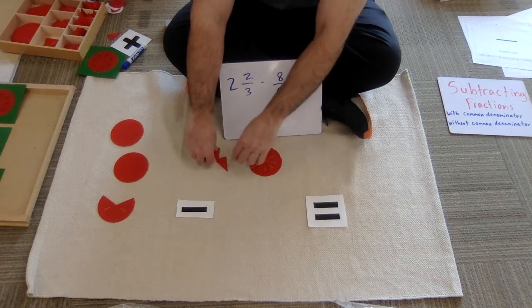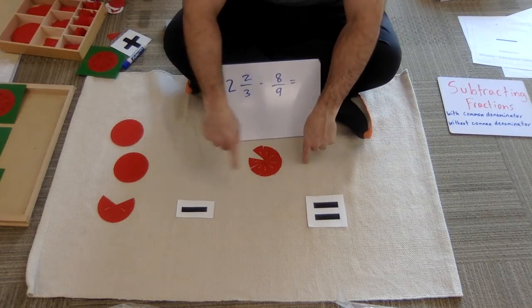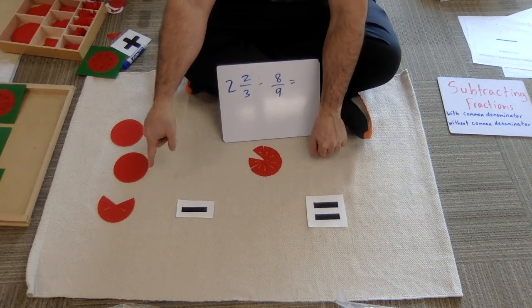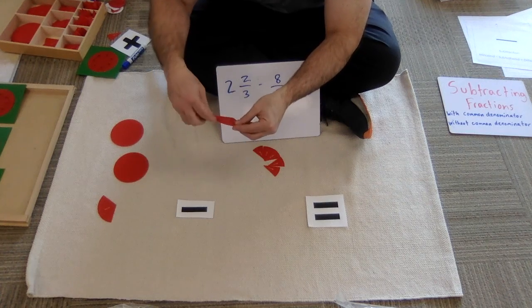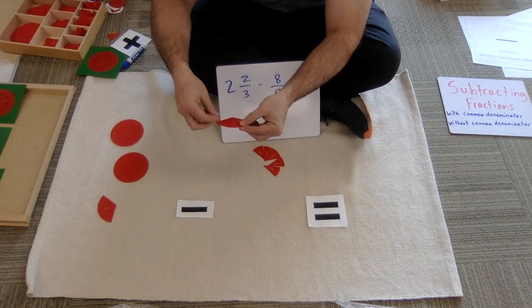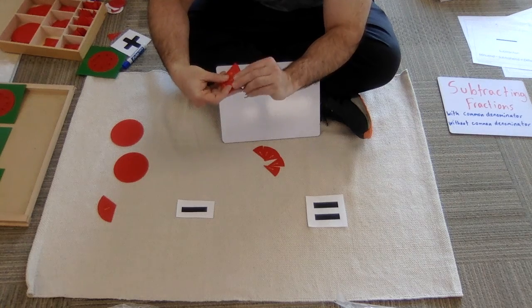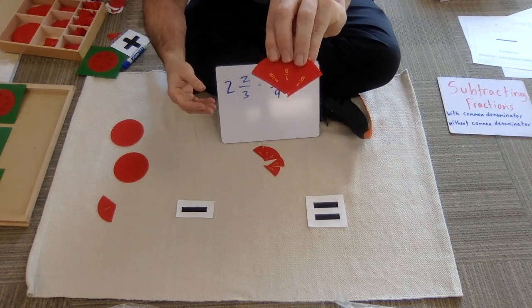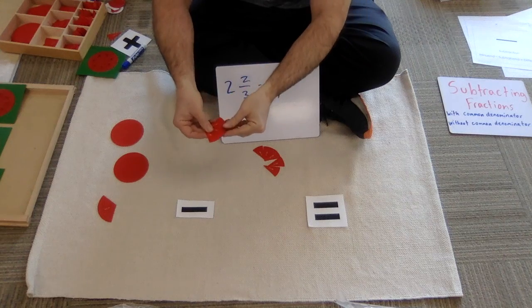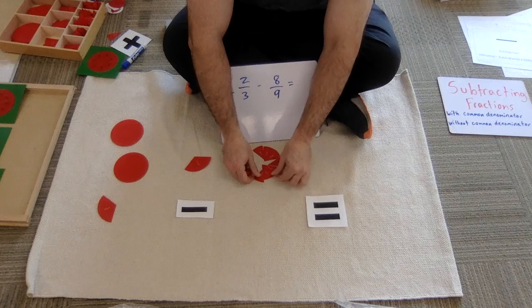All right, well, I got to take away 8/9, and let's see. First of all, let's start simple. Let's see if we can match these 9s to the thirds and see how many 9s go into the third. So let's take a third here, and let's see how many 9s go into it. It looks like I got 3. 3/9 is equivalent to 1/3. Okay, so that means that I should break my thirds into 9ths and then go from there.